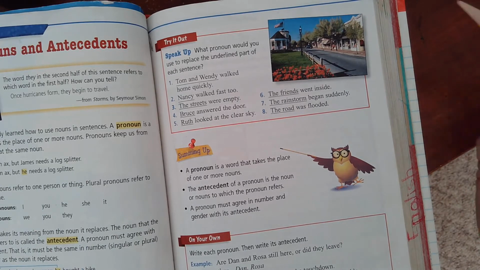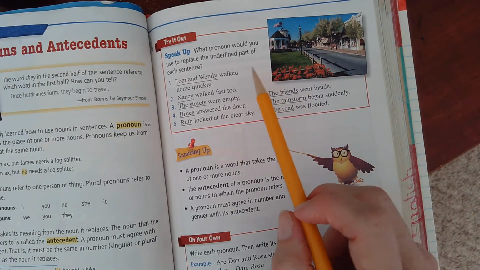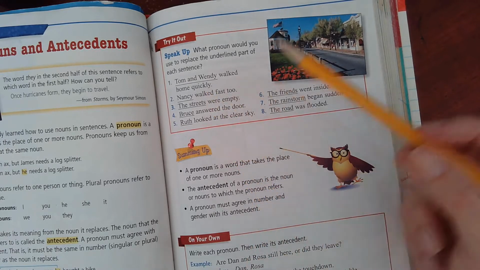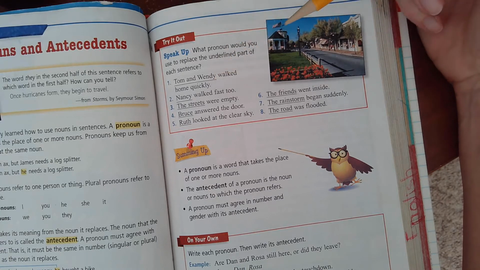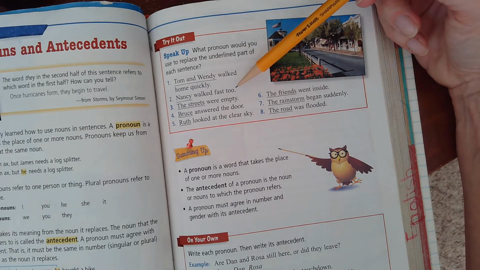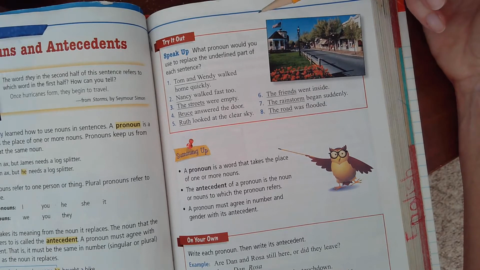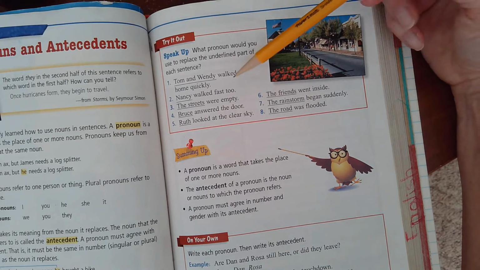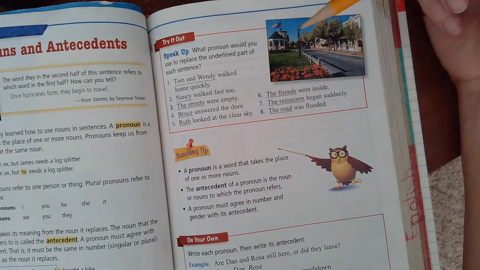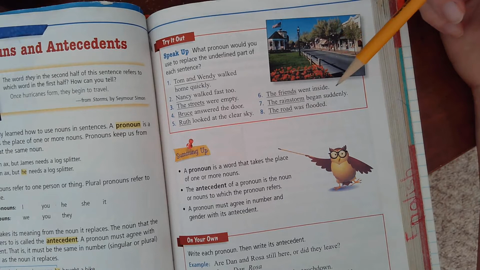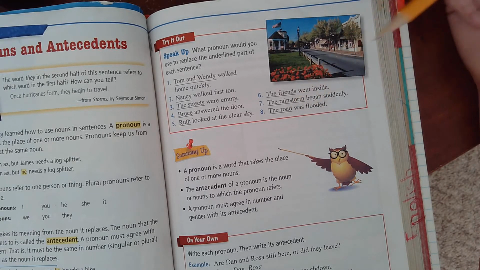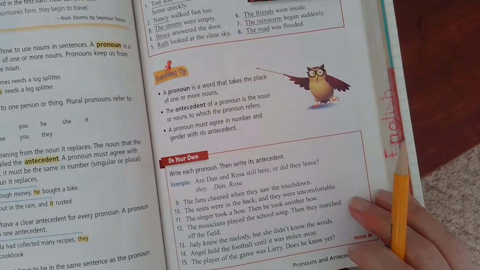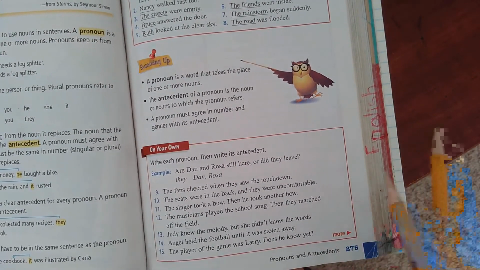So let's look at some of these and let's talk through this lesson. What pronoun would you use to replace the underlined part of each sentence? Tom and Wendy walked home quickly. Which one of these words could you replace? You could say they walked home quickly. Nancy walked fast too. You would say she walked fast too. The streets were empty. You could say they were empty. Bruce answered the door. He answered the door. Ruth looked at the clear sky. You would say she. The friends went inside. They. The rainstorm began suddenly. It. The road flooded. It was flooded.